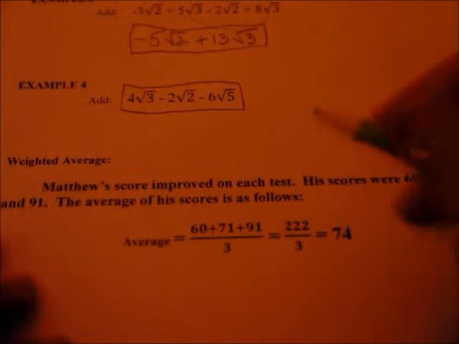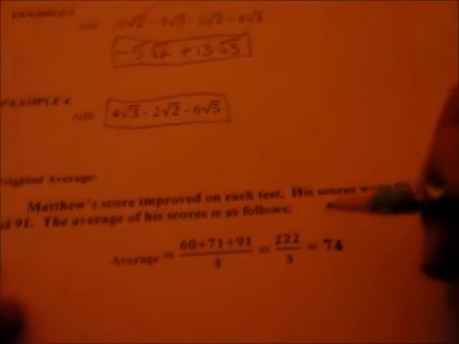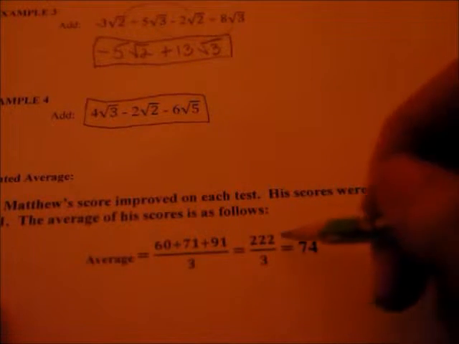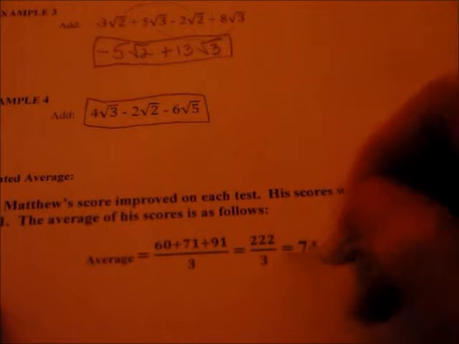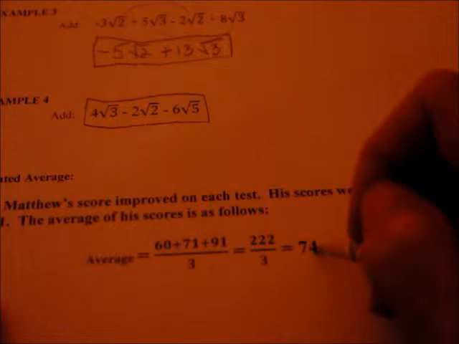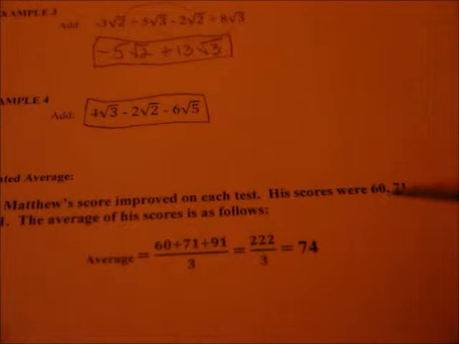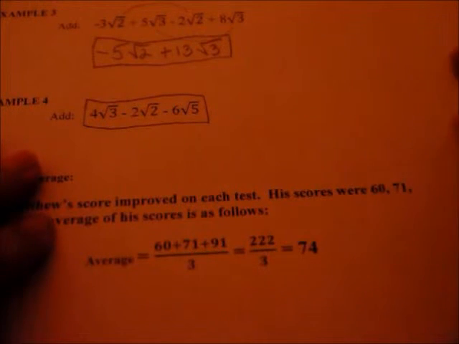So did the book, if you look at the book. All right, so we put that together, we got 222 over 3, which when you divide that, 74. All right, not bad, Matthew, but what if your teacher thought, and this will say it on the next page, the teacher thinks that maybe the most recent test scores are actually more valuable. They meant more to her. I don't know why, but we will see.